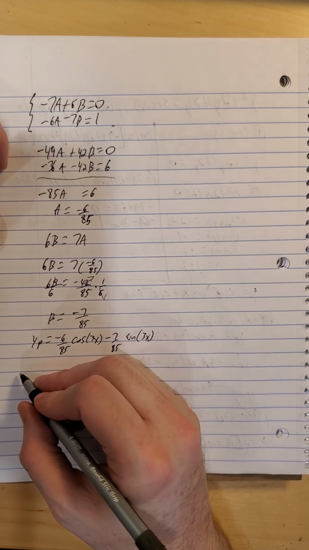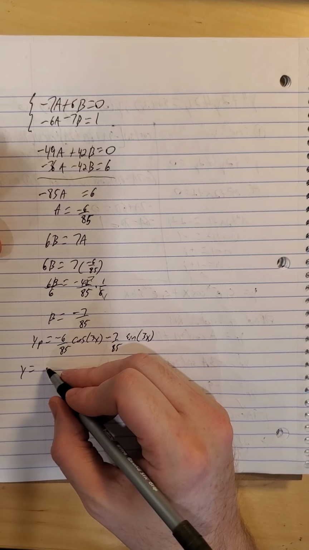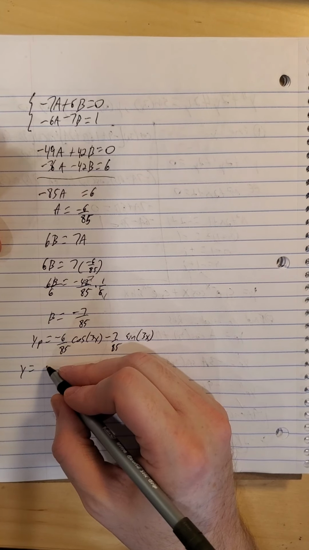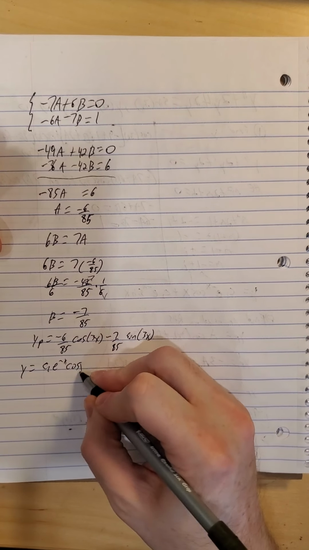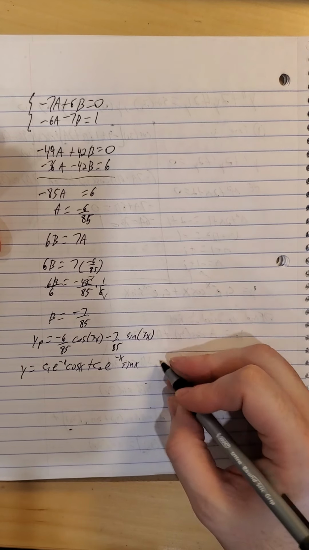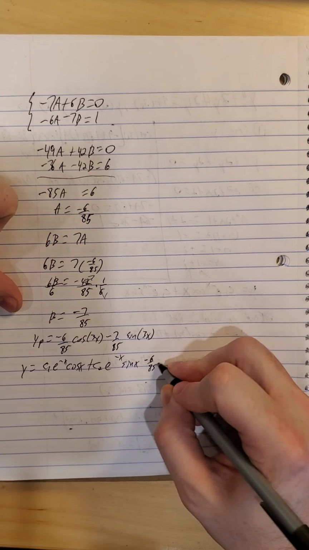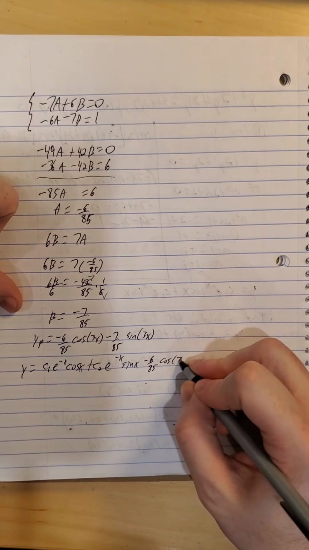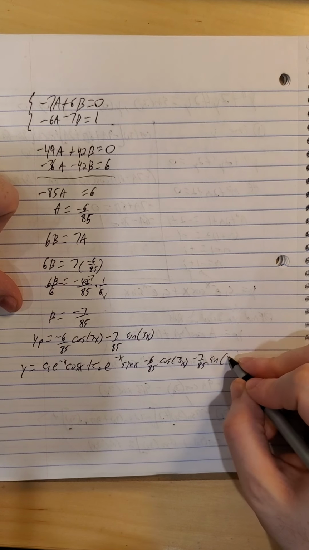So then we can plug in what we know. Y equals yc from the other page. That was c1 e to the minus x cosine x plus c2 e to the minus x sine x, plus yp, minus 6/85 cosine 3x minus 7/85 sine of 3x.